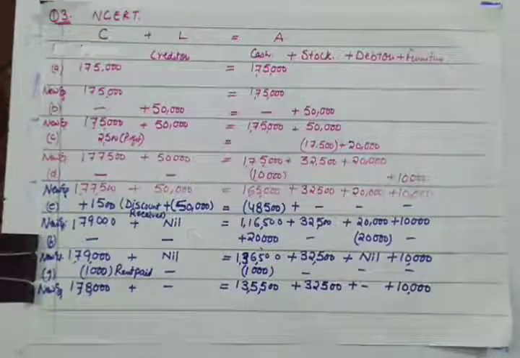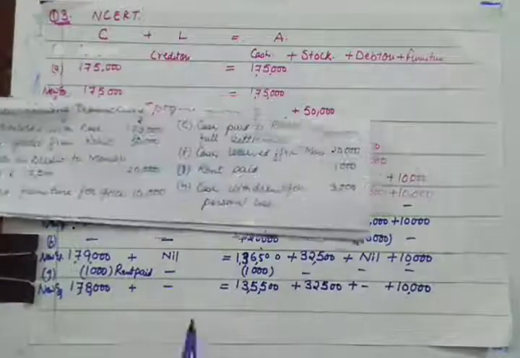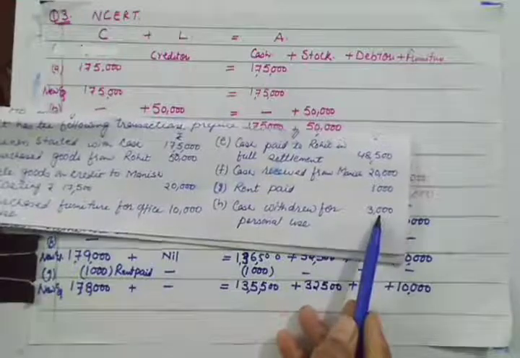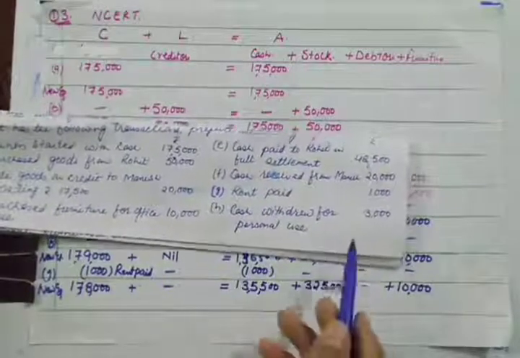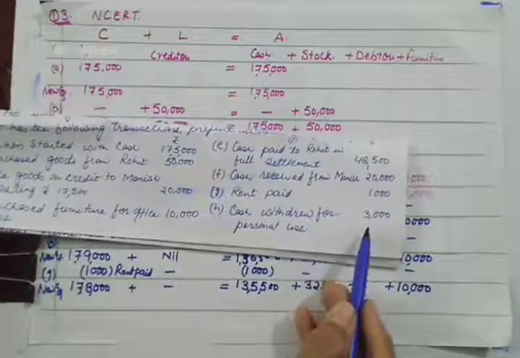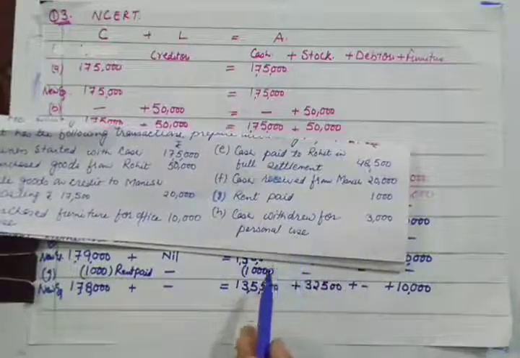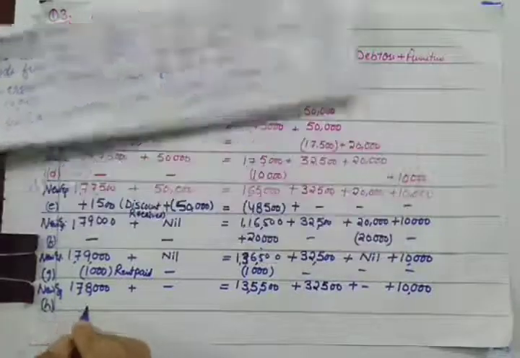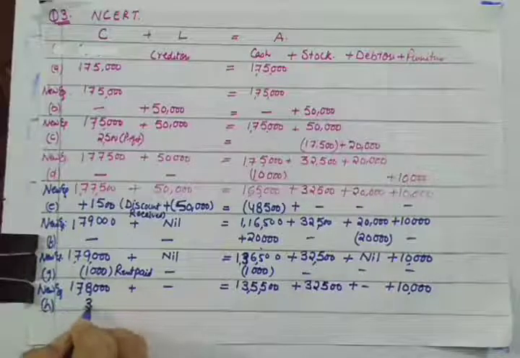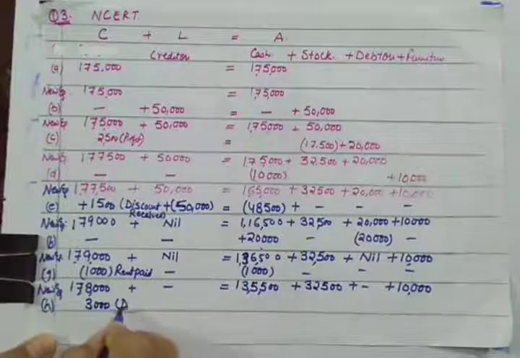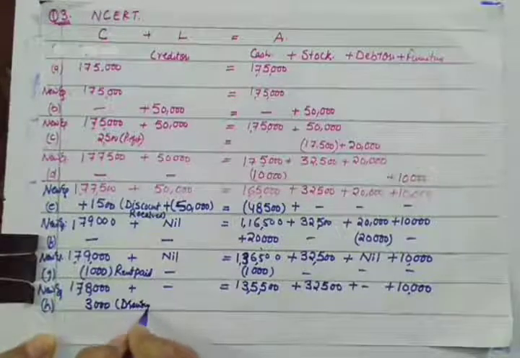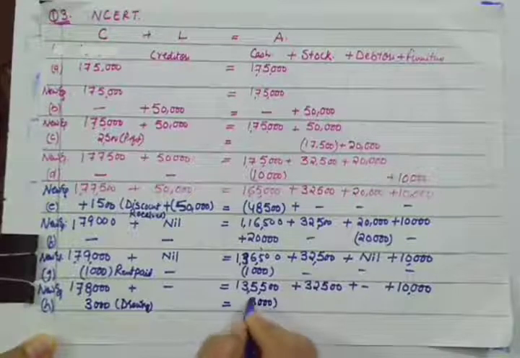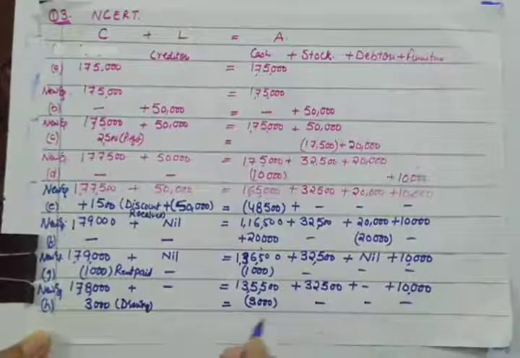Now the last transaction is cash withdrawn for personal use. So he is withdrawing money. It's a drawing. So how is this drawing going to change his capital? It will reduce capital as well as it will reduce cash. So let us do that also. You will reduce your capital by 3,000 because this is your drawings, and moreover your cash will reduce and no impact on any other assets.